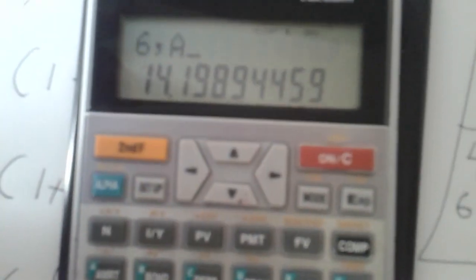Now we want to find a rate that is compounded 2 monthly. So you say 6 on your calculator, 6, again the XY button, then recall the amount. So that answer now comes back. But if you did not store it, you must put it in manually.